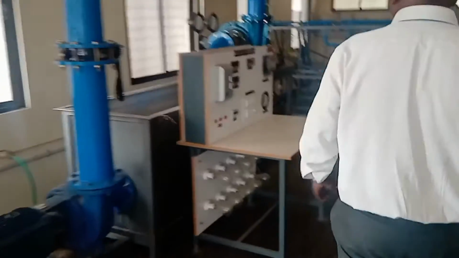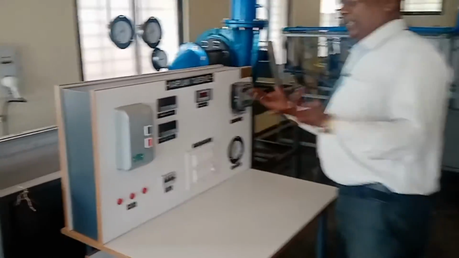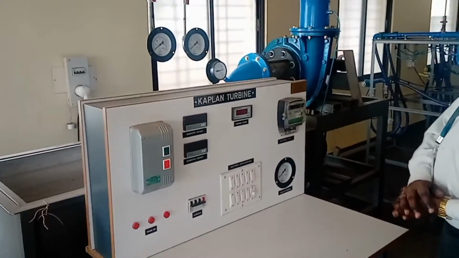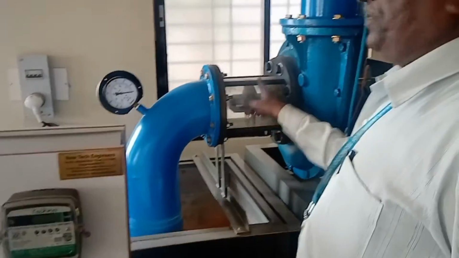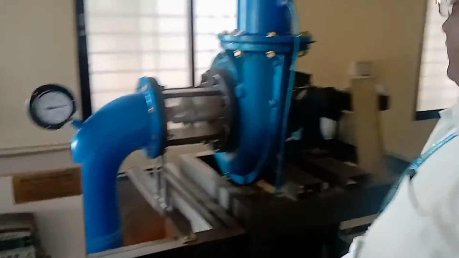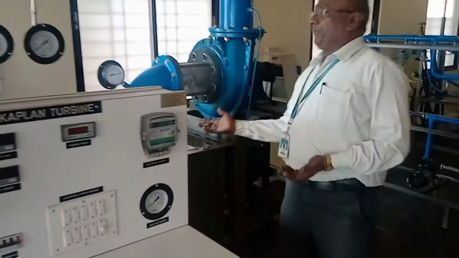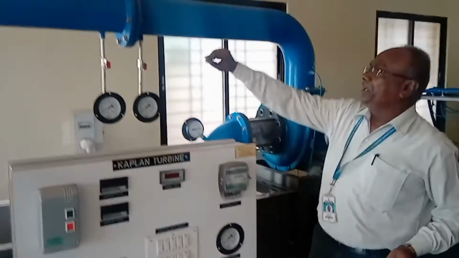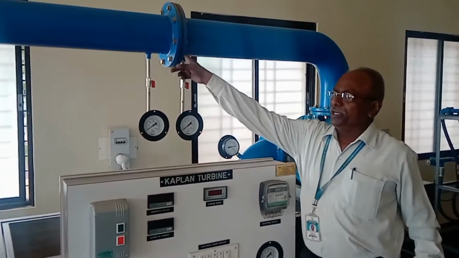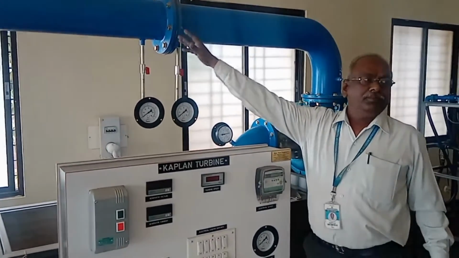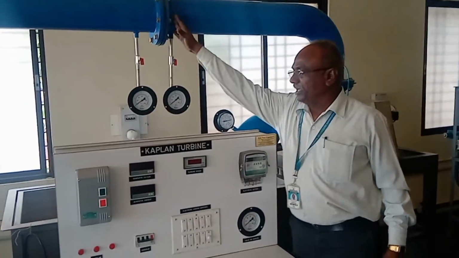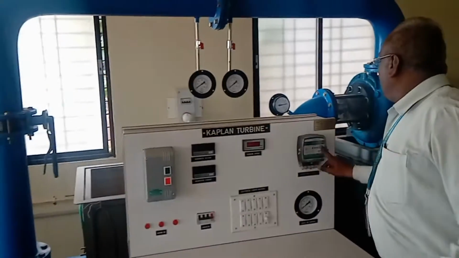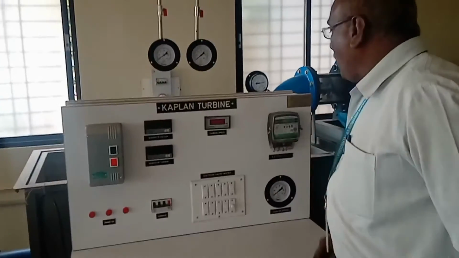Similar to this one is the Kaplan turbine. Here also the procedure is the same. Here we can allow the water. Here it is provided with the blades. This one is the blade. We can lift the water. Here the only difference is, there it is provided with the venturi meter, but here it is provided with the orifice meter. Here we can operate this.